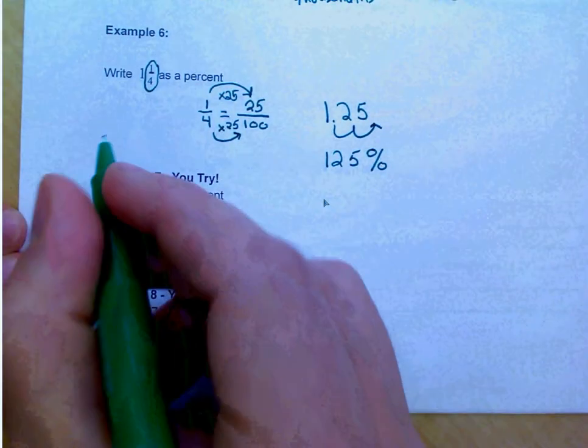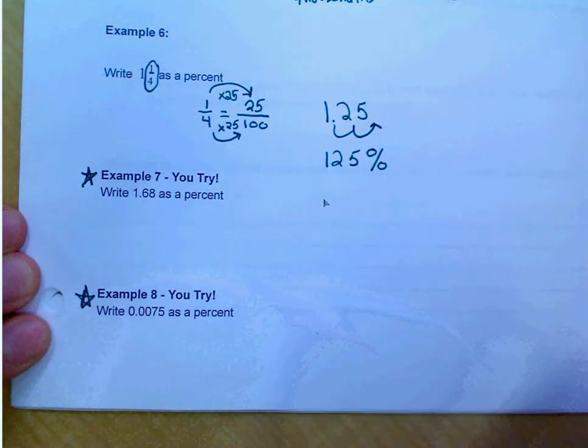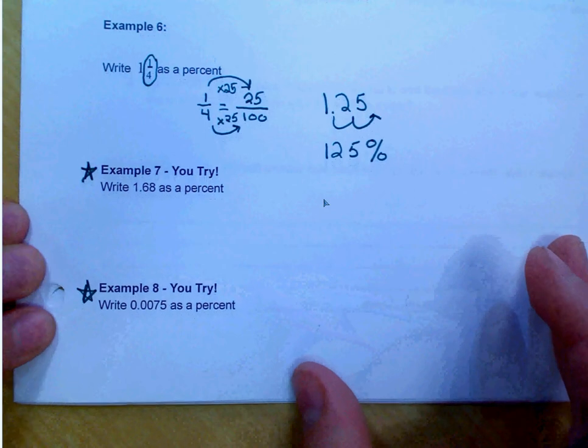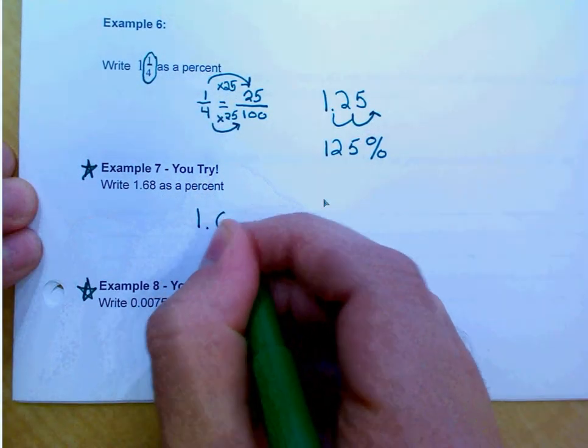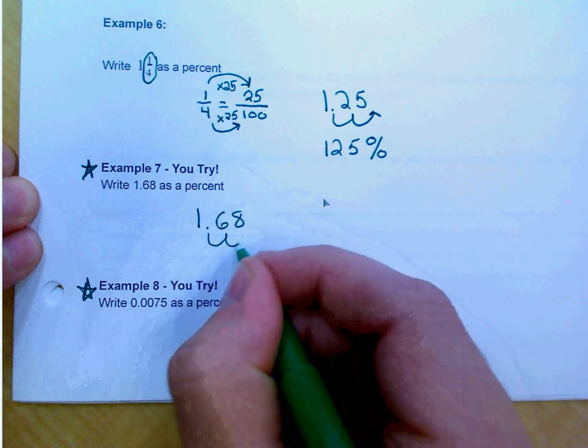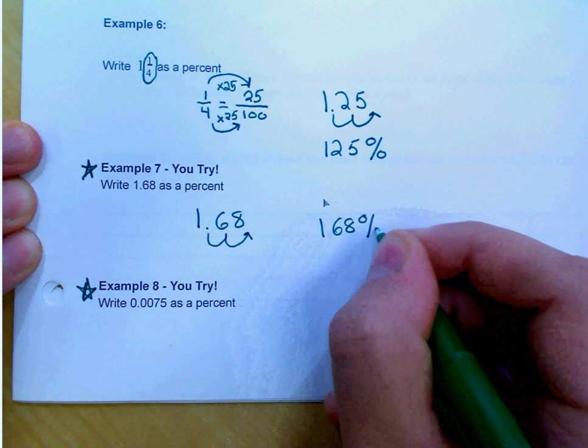Try example 7 and 8 on your own. Pause the video now. So I take 1 68/100 to write it as a percent. Move it 2 places to the right. Put my percent sign in.